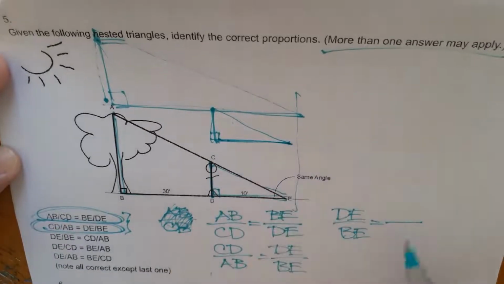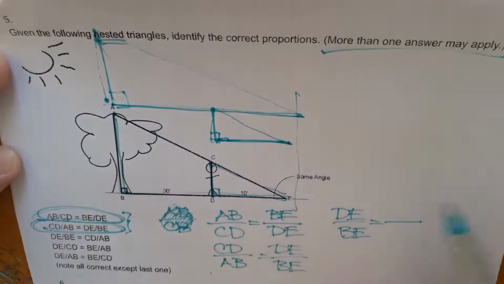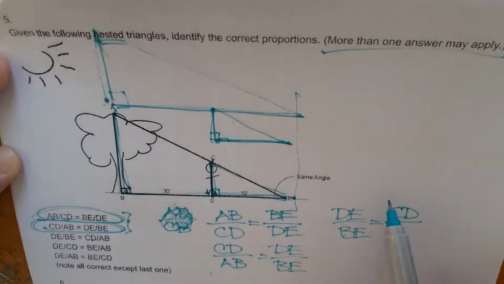So we're doing this one over BE, which is the long one. So small over larger. Once we went that direction, let's see what this is. If you put a CD here, where's CD? CD is now this one, right? So if we went small to large, we would go small to large. CD over AB. Well, that looks right too.